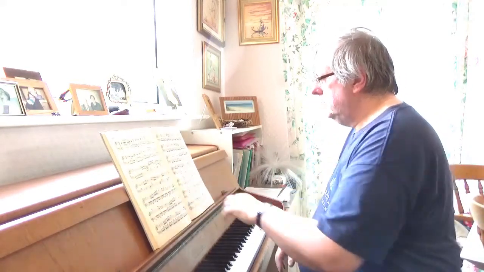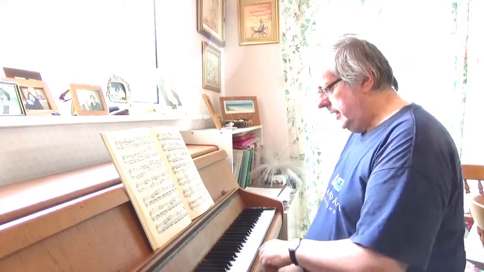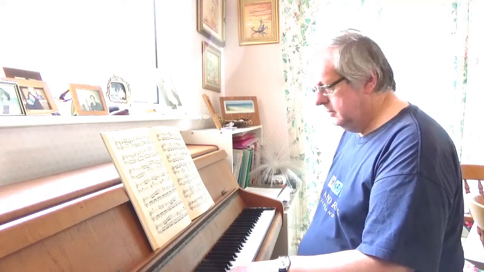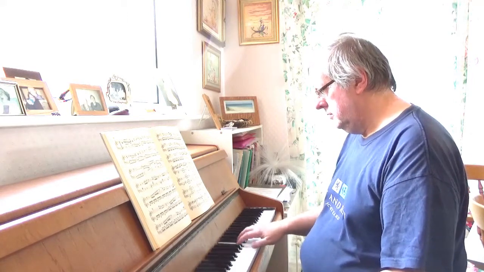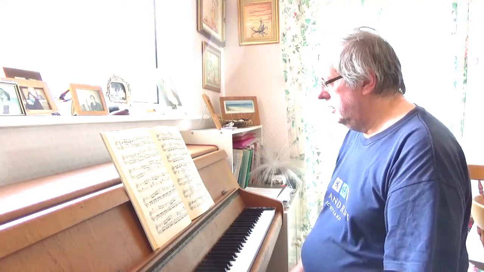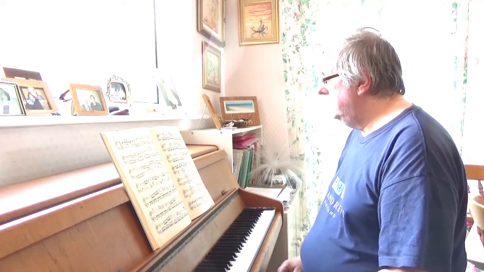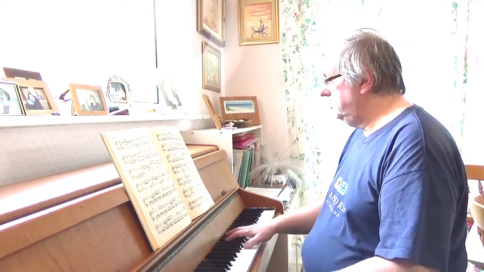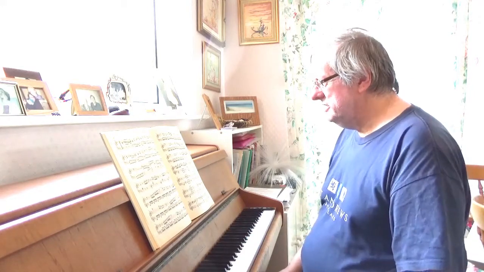Now, if we look at what happens to that in the development section, he takes that rhythm and he puts it deep down in the bass, and he puts it in different keys. Some of the chords he uses are almost, for the classical period, quite wild, like for instance this one. And he just mixes that all up.